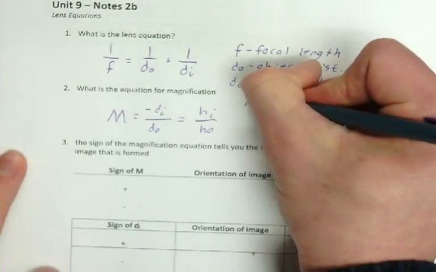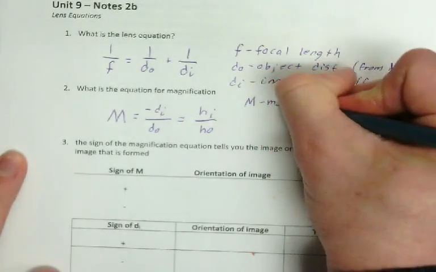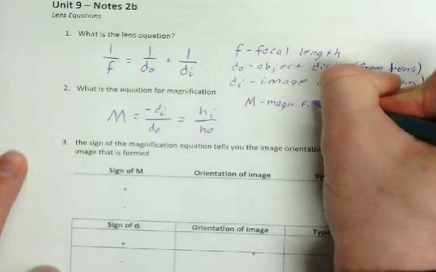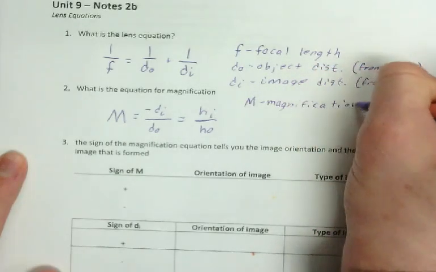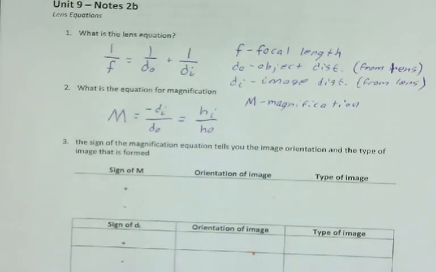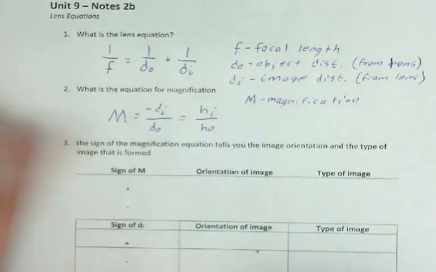So M is magnification. So magnification is a number. It does not have a unit. And it's literally just how much bigger or how much smaller is the image. So if you have a magnification of 1/2, the image is 1/2 the size of the object. If you have a magnification of 10, the image is 10 times bigger than the object is. So the magnification just tells you how much bigger or smaller. DI and DO are the same.